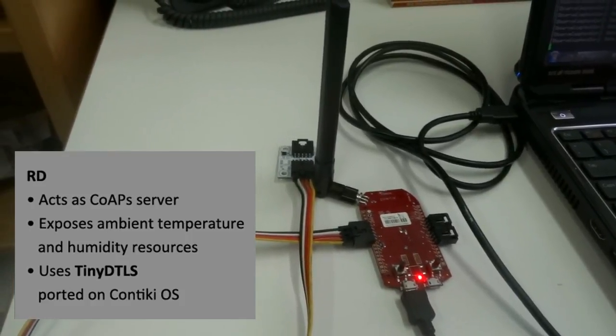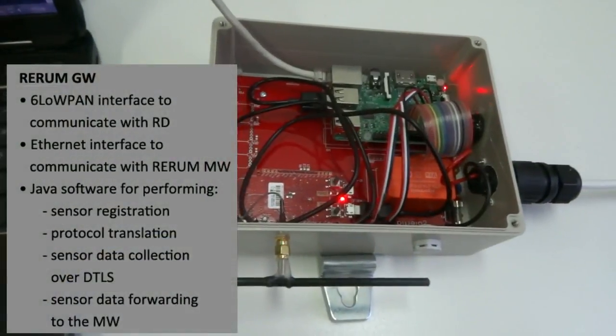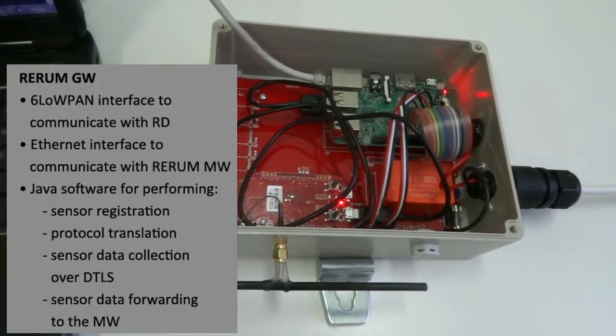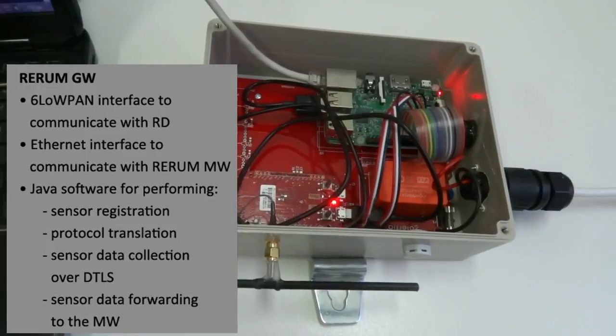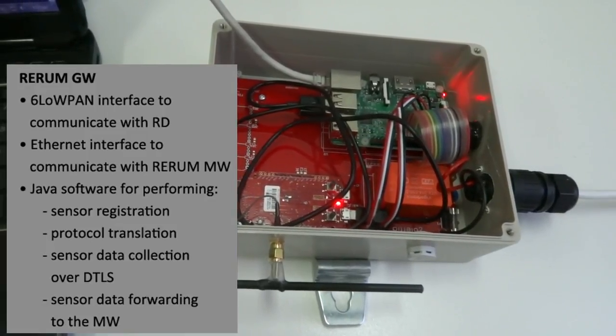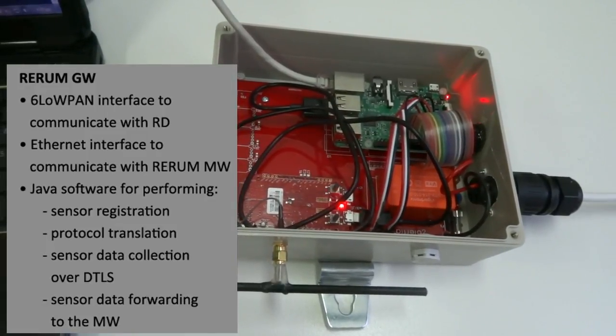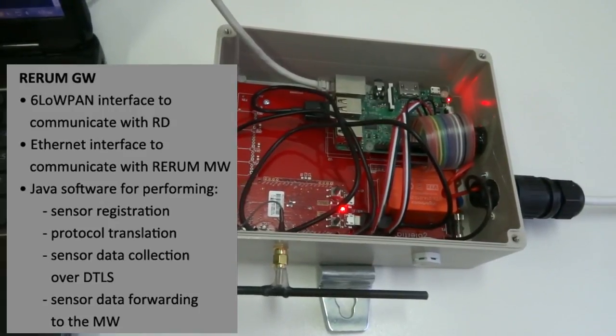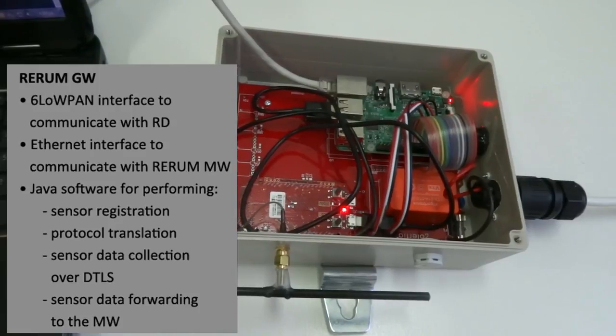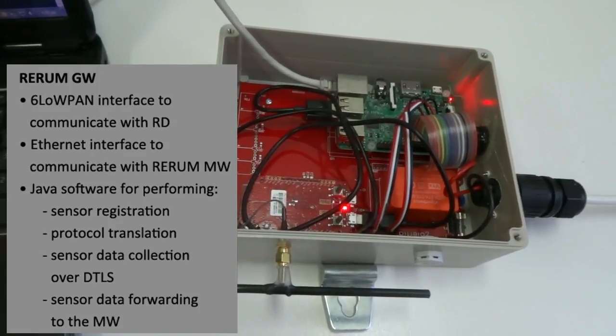On the second side, the RERUM Gateway is equipped with two radio interfaces, namely a 6LoWPAN wireless interface provided by the Zolertia RE-Mote platform in order to communicate with the sensor device, and the Ethernet interface of a Raspberry Pi 3 that enables communication with the RERUM middleware server through the Internet.